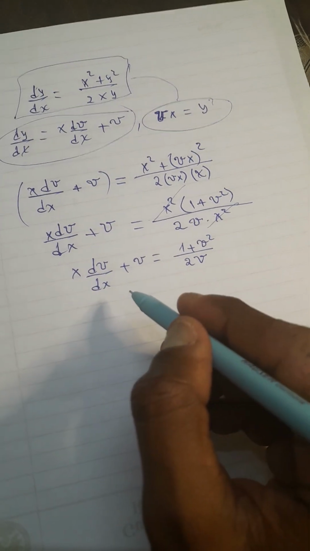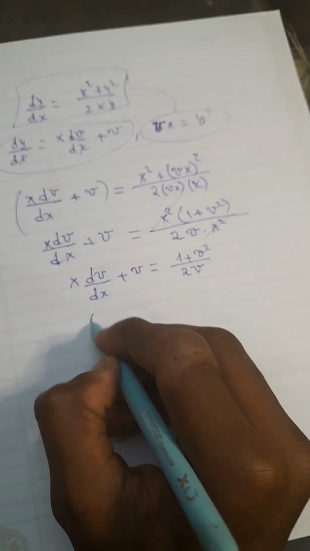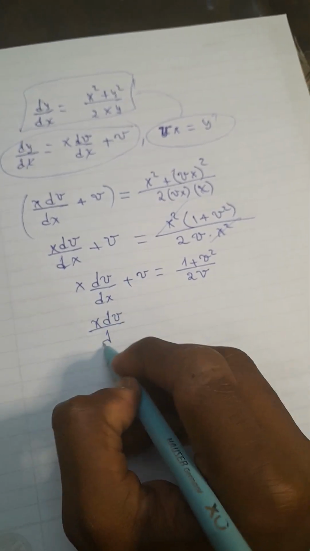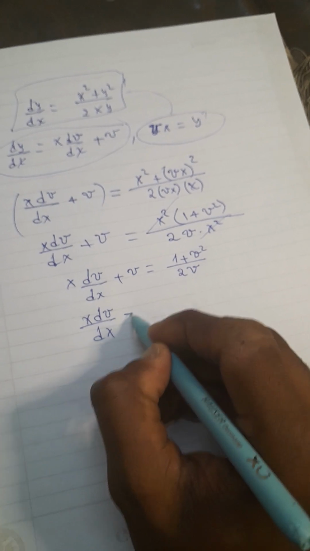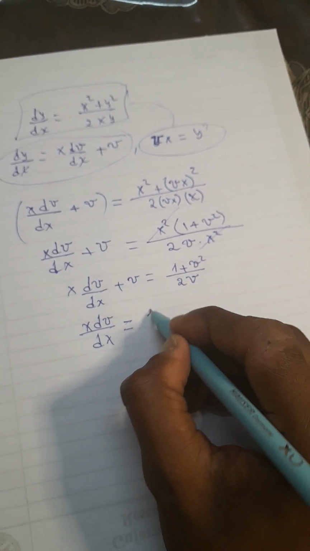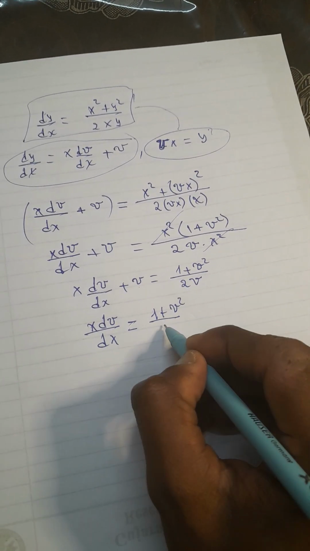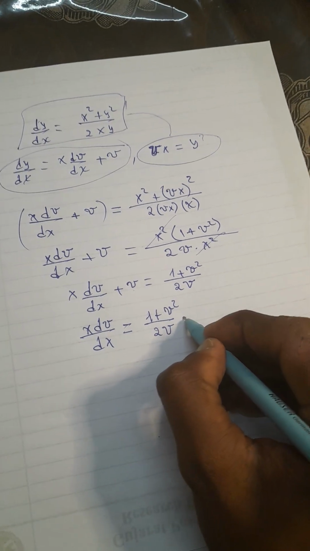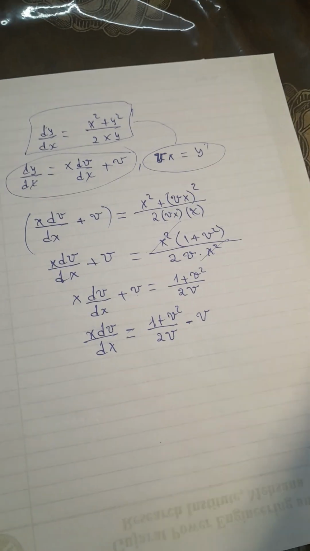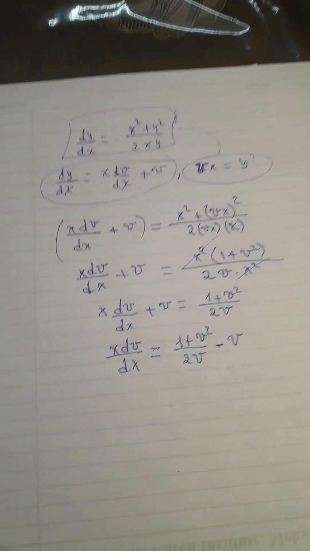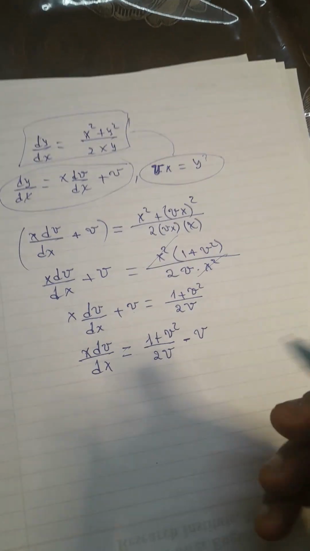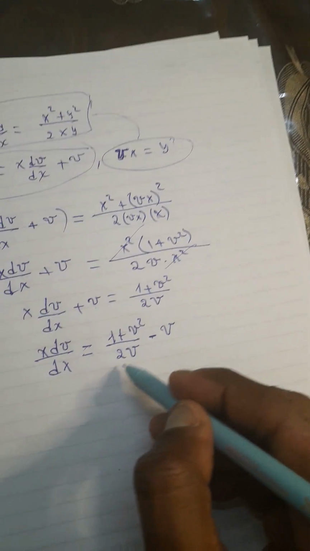The next step is just to put everything together. This will be x dv/dx equal to (1 plus v squared) upon 2v minus v. So you got this one.